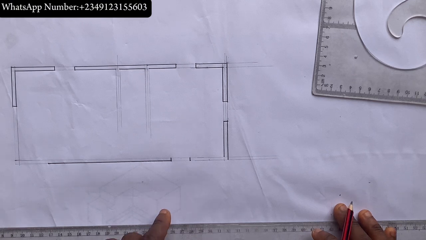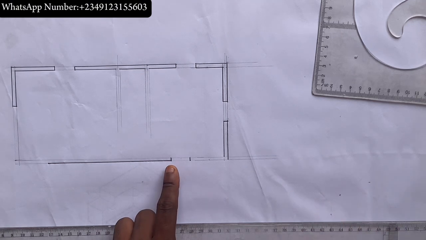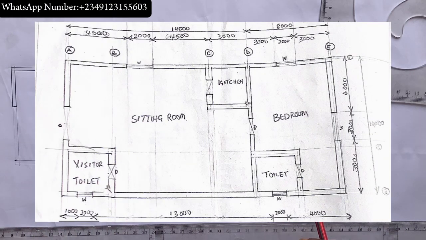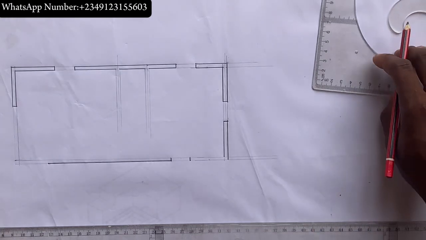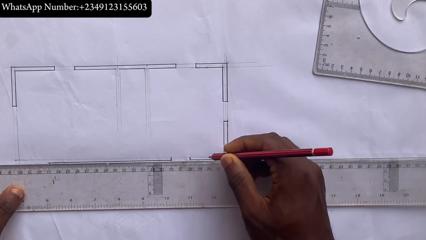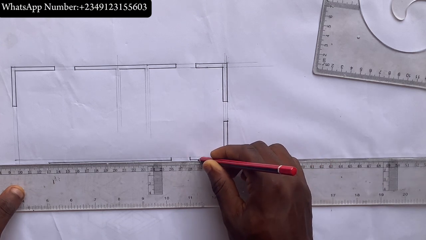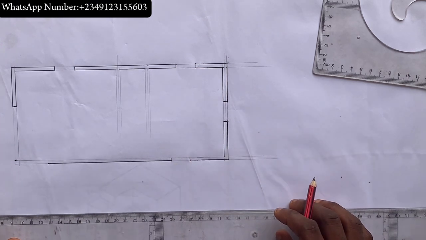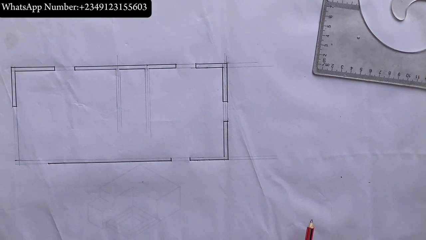Similarly, I will observe that this window is for the kitchen, right? I'll close this part here to this, right? So when I'm done with this, I can easily get out.